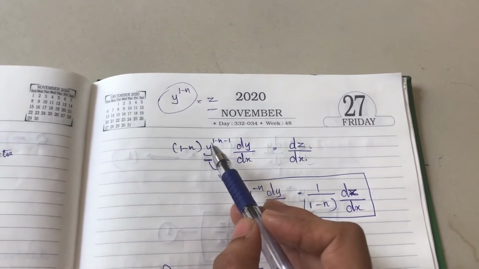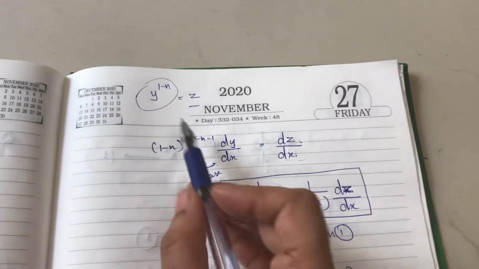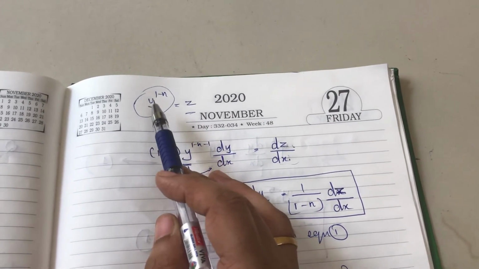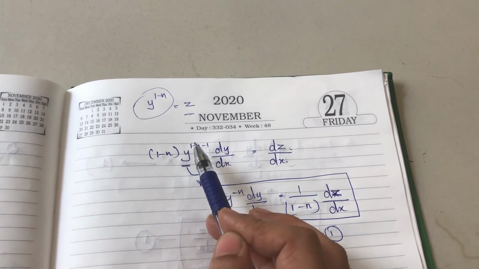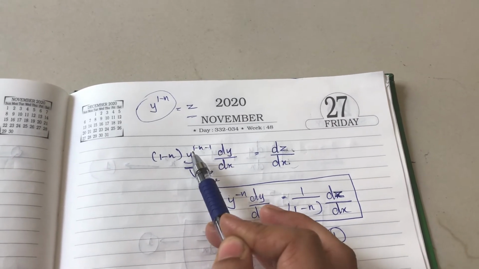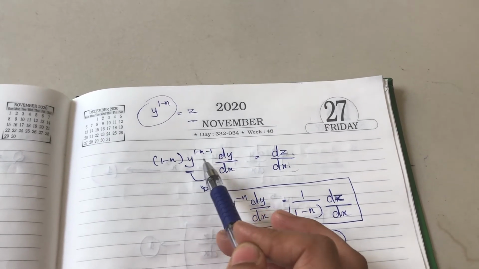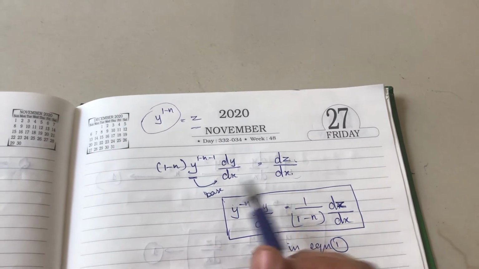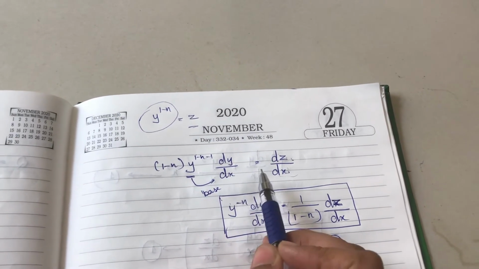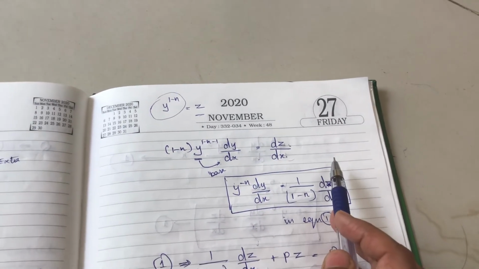Bring the power in front, subtract one in the power, and differentiate the base. See it here. I am just bringing this power in front, 1 minus n into the base, right? So need to minus 1 in the power y. So 1 minus n minus 1. This minus 1 plus 1 will become cancelled, so minus n will be there. And we need to differentiate the base, dy by dx, and z was what? dz by dx. So this is the thing.